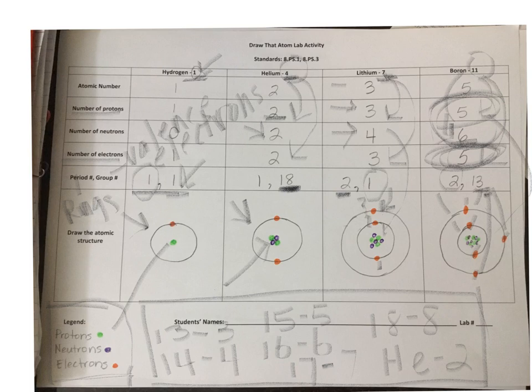If you're not going to use the same legend that I have for colors, make sure you create the legend. Don't forget to create it. Even if you are using my colors, make sure you create the legend so that it can be graded properly.